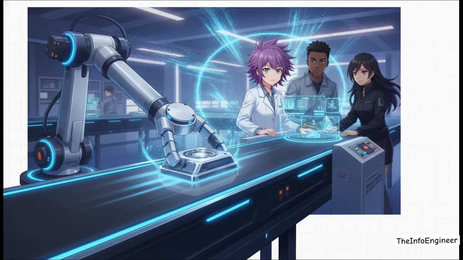If your robot finishes its lightning-fast movement but then just sits there waiting 2 seconds for the next part to arrive on the conveyor, that incredible speed is completely wasted. True optimization comes from tuning the entire closed-loop system so the robot is always moving and never waiting.